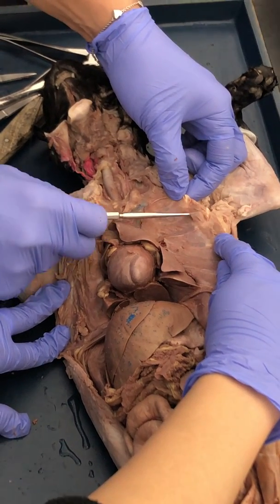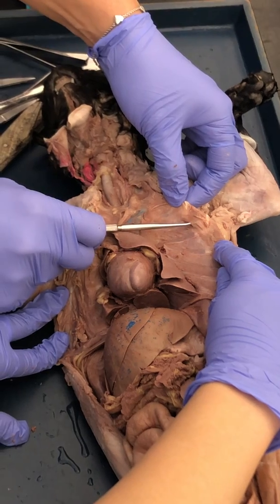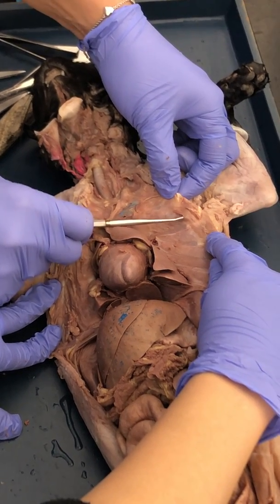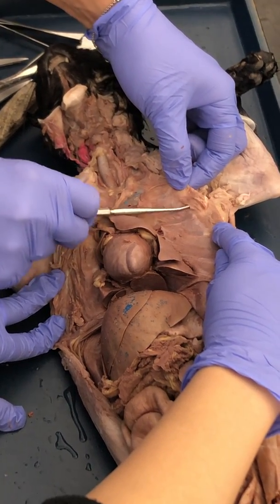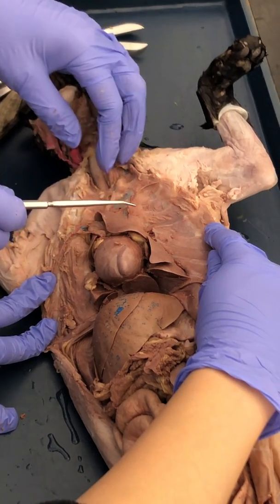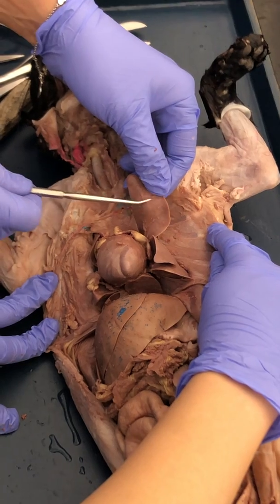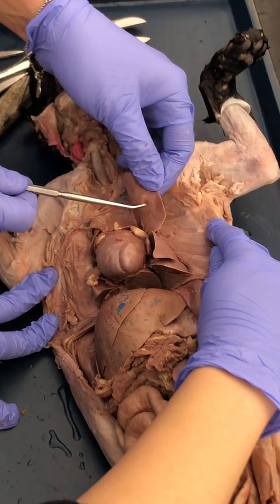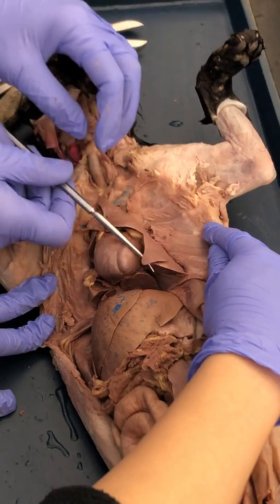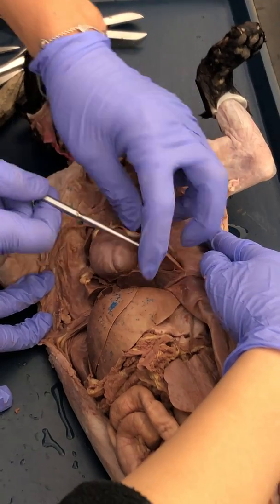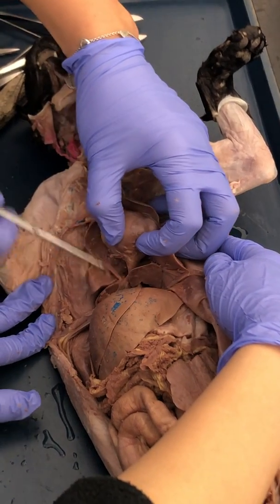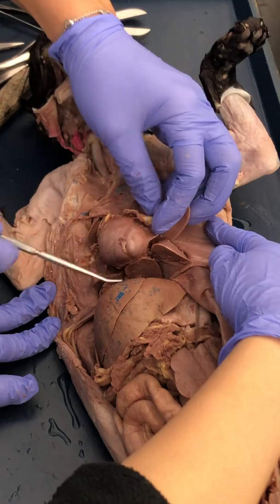Turn the page. So this is the pleura, the parietal pleura. This is the little membrane that lines the cavities. The visceral pleura is the membrane that lies right up on the lungs. So here we have the lungs, all these lobes right here. This is all lung. This is all lung. And the heart lies in the middle of it.